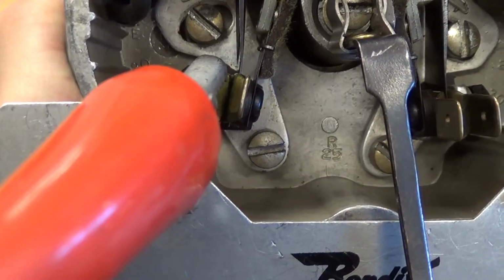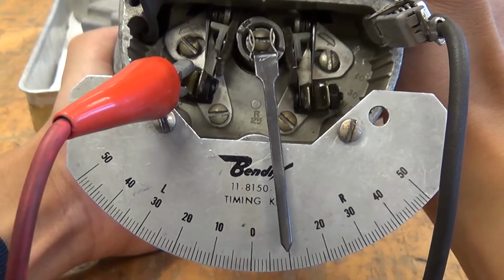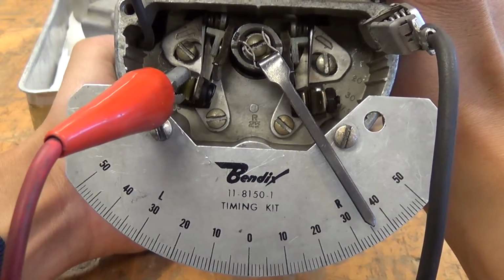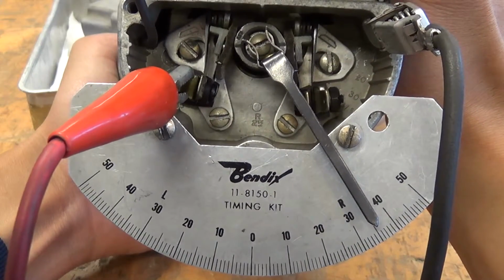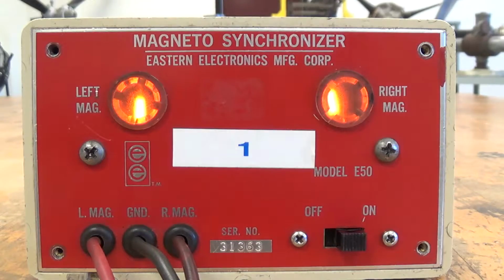Timing the retard contact breakers will require you to add 25 degrees to this magneto, as you could see earlier at the 25R. And once you time that properly, you should get this. And then the final result is this.